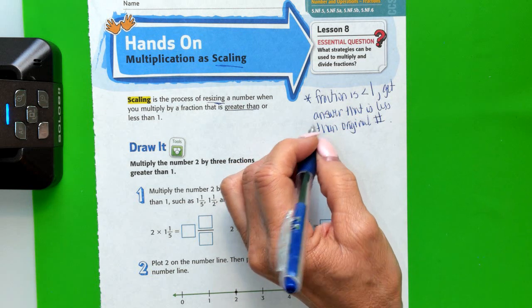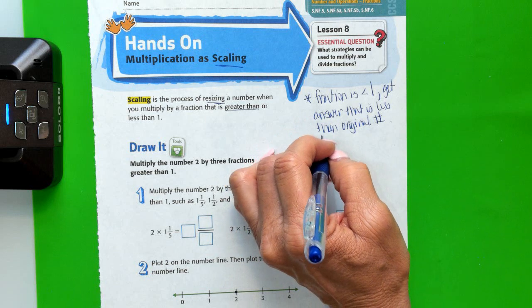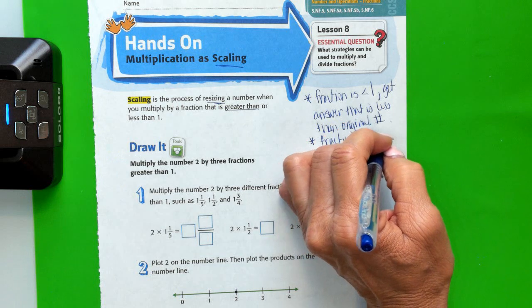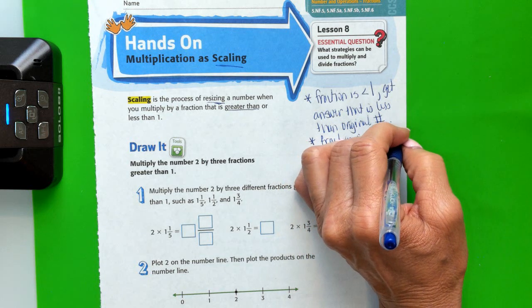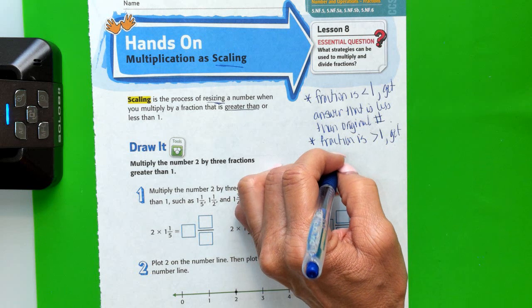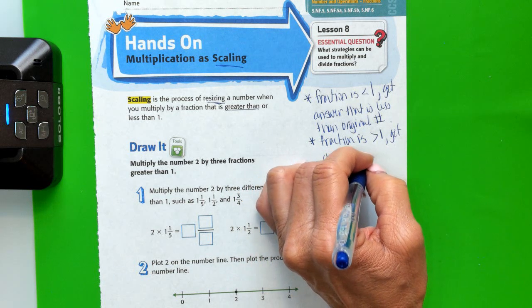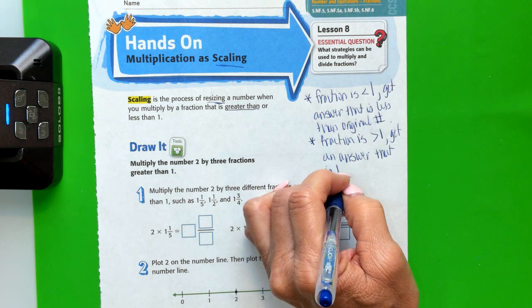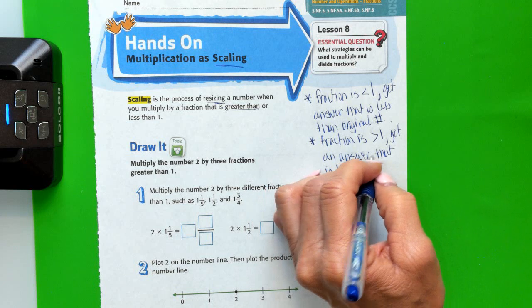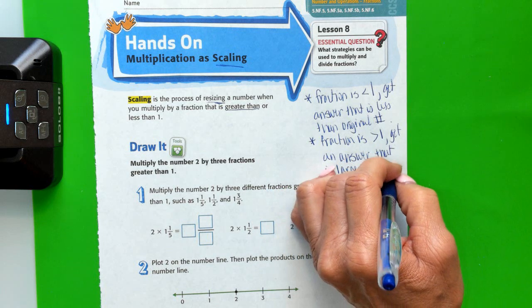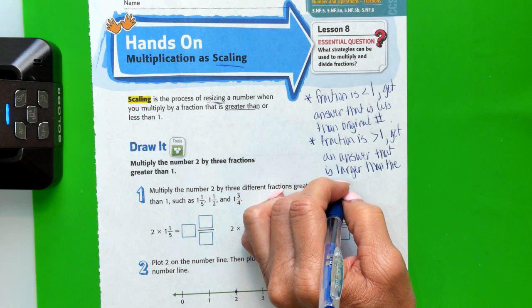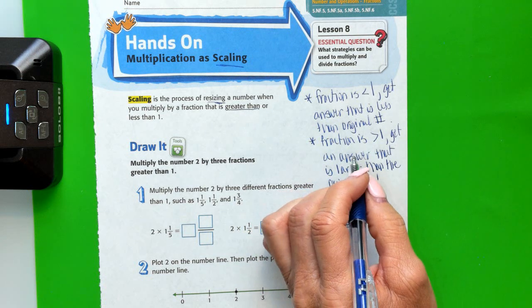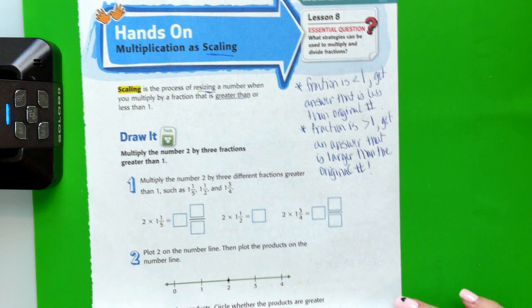So if your fraction is greater than 1, you'll get an answer that is larger than the original number. Okay? So, make a note of that.